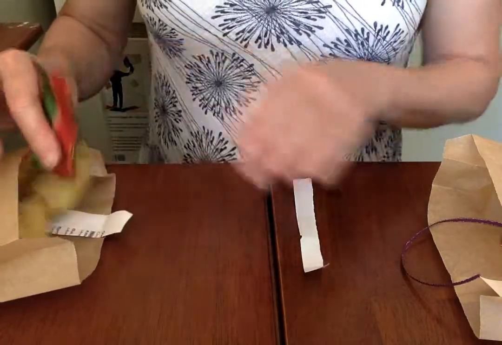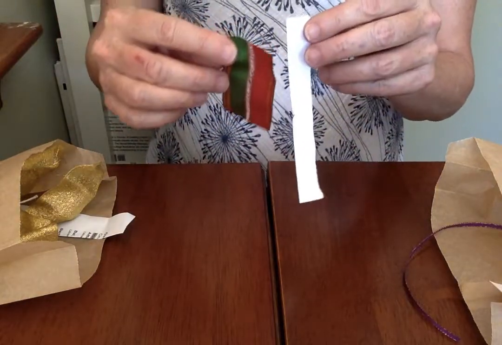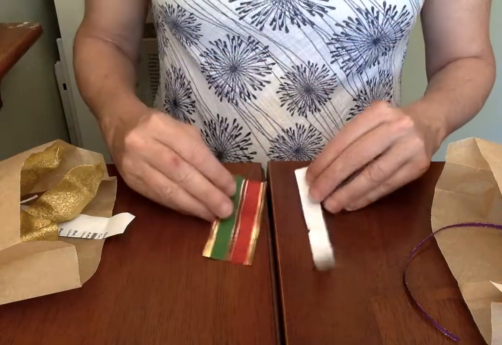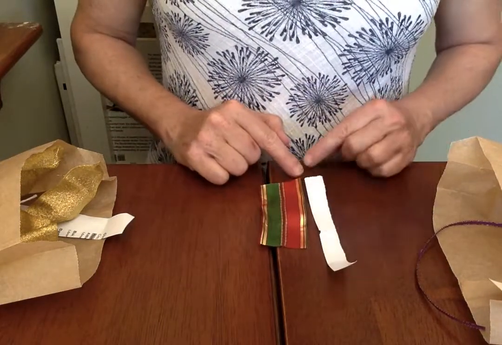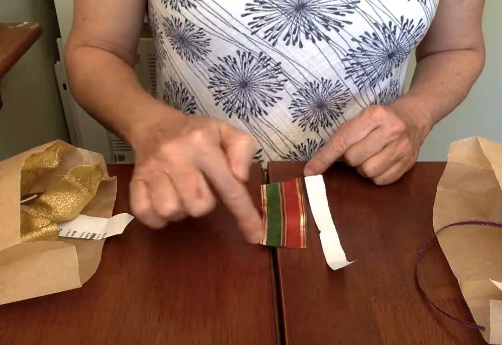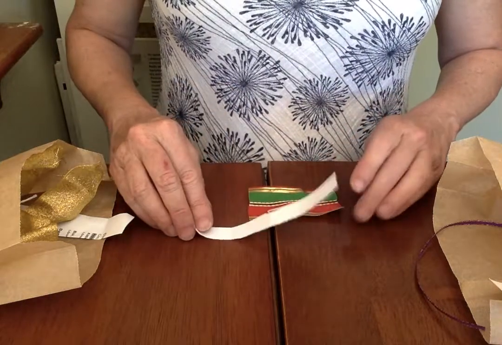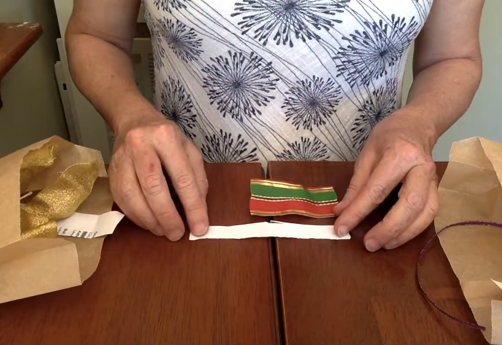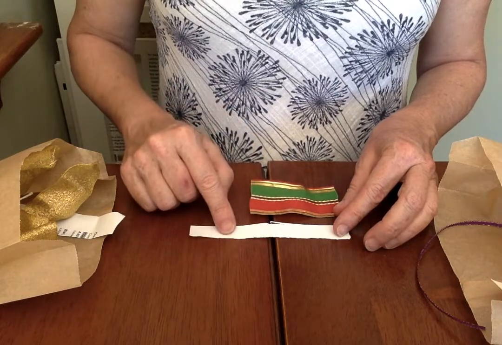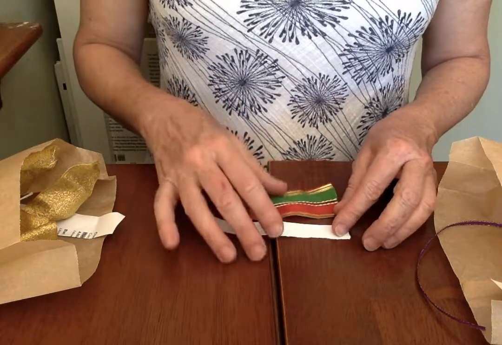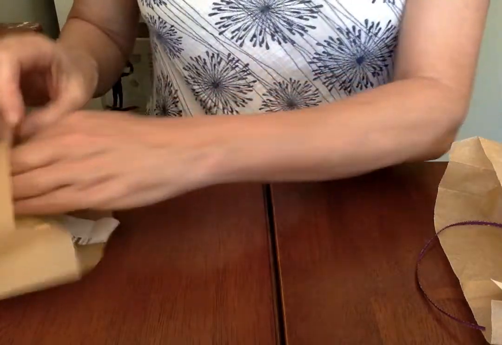Now, I pulled a piece of paper and you pulled a piece of ribbon. Can you tell which one is longer? I can hold it this way and match up one end, and then you can really see the difference. I'll turn it this way too so you can see that. Which one is longer? The paper is longer than the ribbon. I pulled out the paper, you pulled out the ribbon, so I'm going to take both those pieces and put them in my pile. Let's try it again.